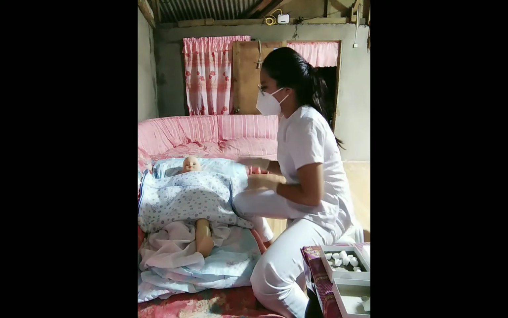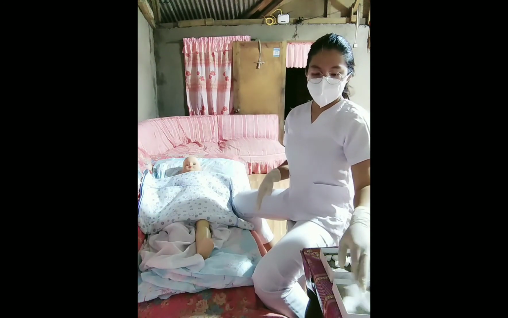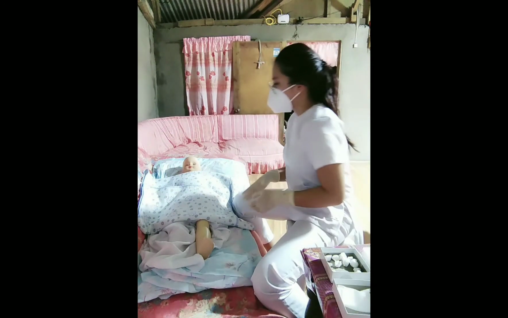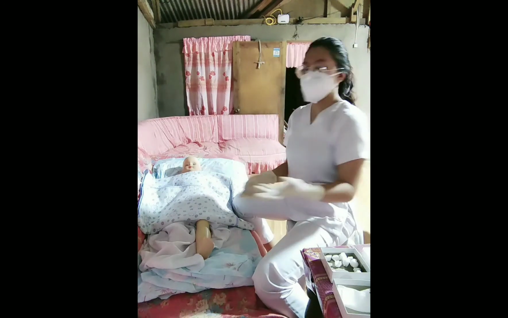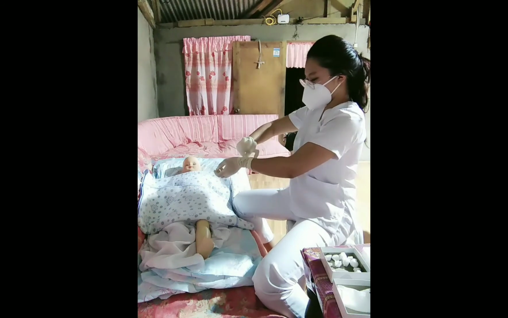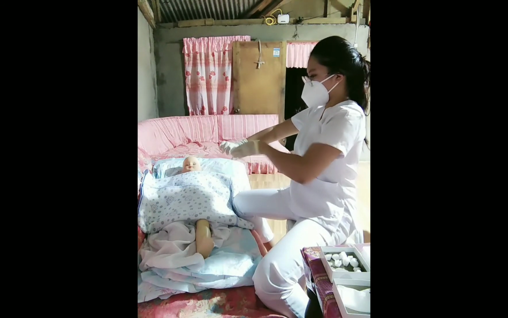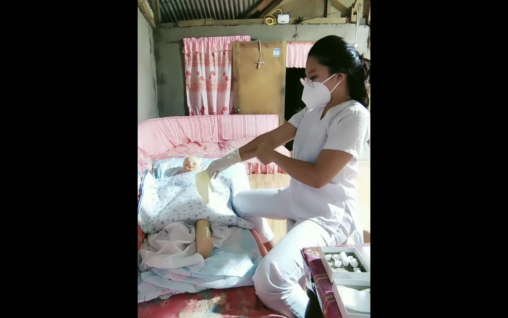The next step is to dispose of the soiled dressing in a waste receptacle. Then remove gloves by pulling them inside out and dispose in the waste receptacle.